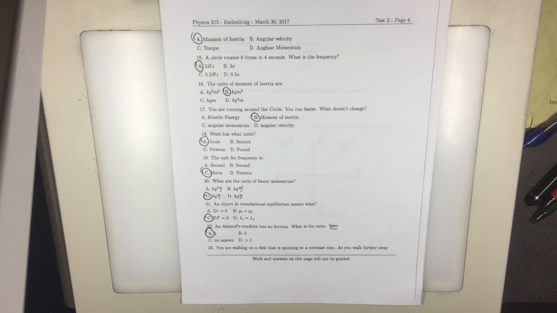Remember what I said. E start over E end. What ratio would it have? It would have to be greater than 1 because E end is less than E start. So a big number divided by a smaller number is greater than 1.